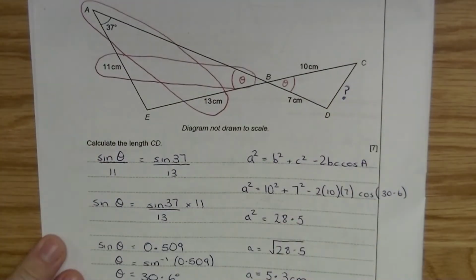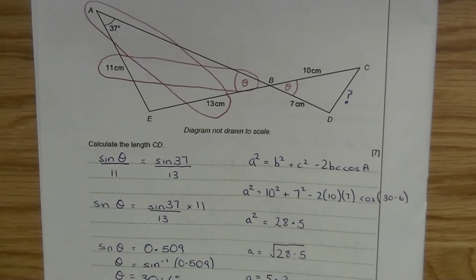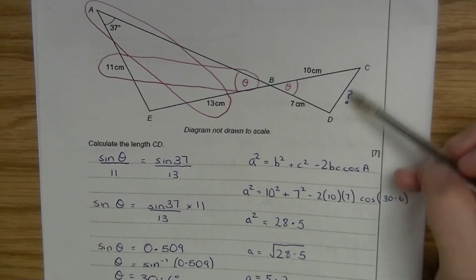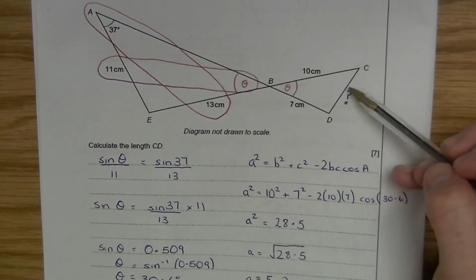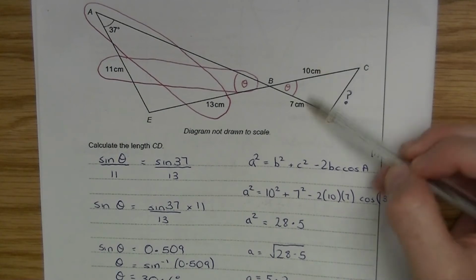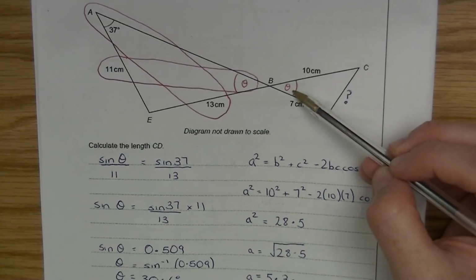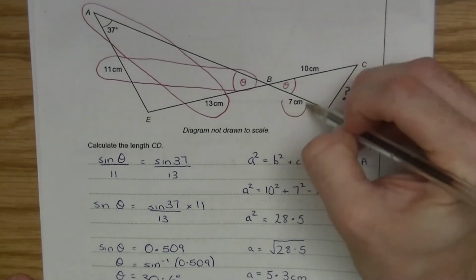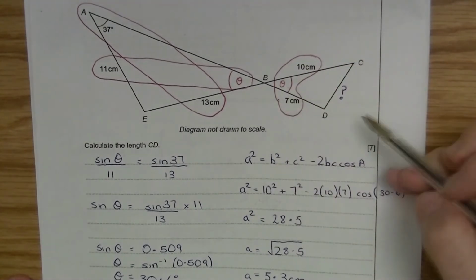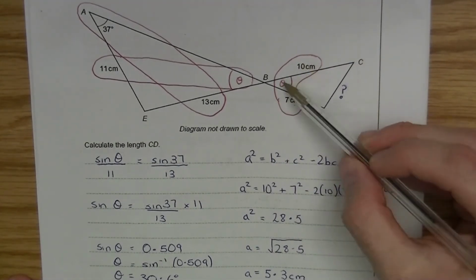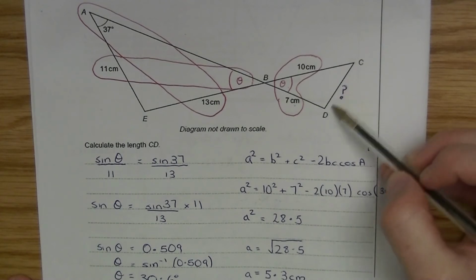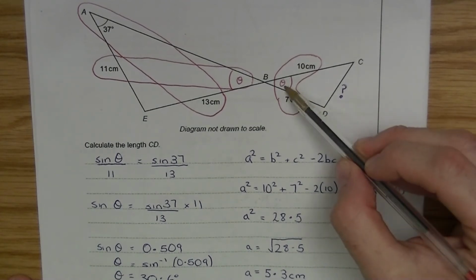Okay. Again, I'm not going to talk you through every bit of working, but just what I see, my observations. In this question, I was asked to find the length of CD. I noticed that I had these two sides. I thought to myself, if I can know that angle there, then I've got this trio. And I can use the cosine rule with side, angle, side, this trio, in order to work that out. However, I don't know that at the minute.